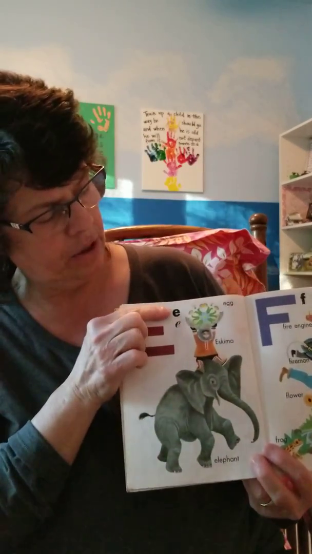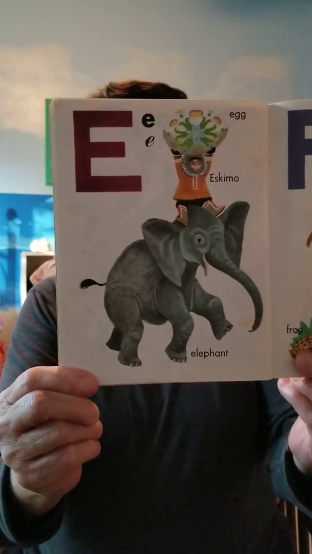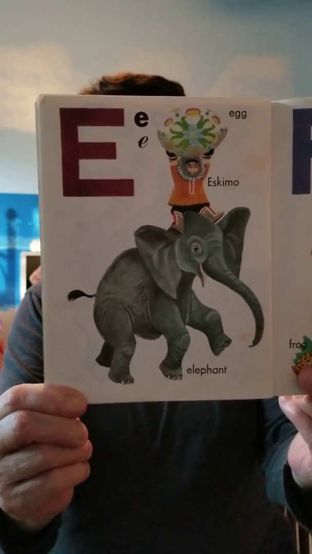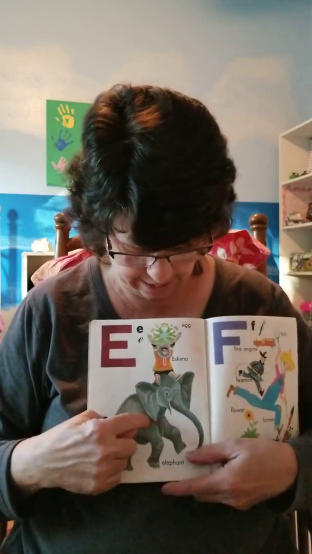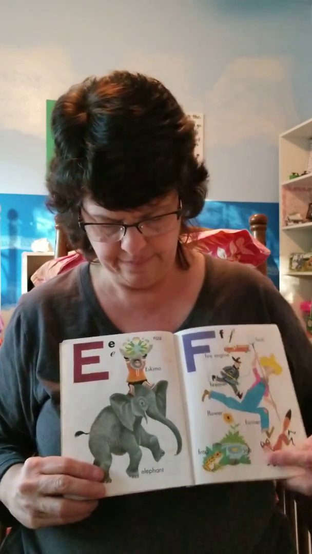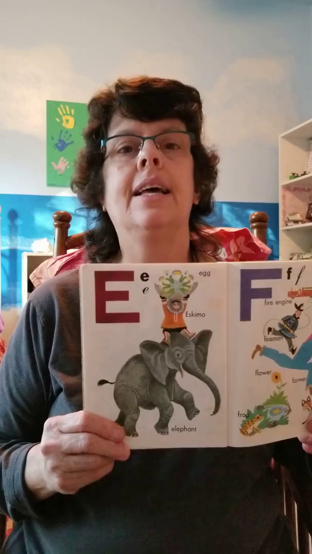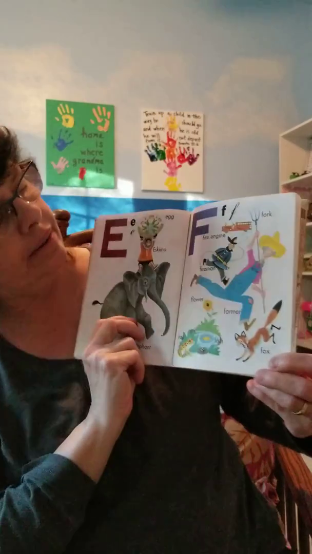Uppercase E, lowercase e, cursive E. There are not a lot of things on this page, but what do you see? I see an elephant, Eskimo, and an egg. What comes next? A, B, C, D, E, F.